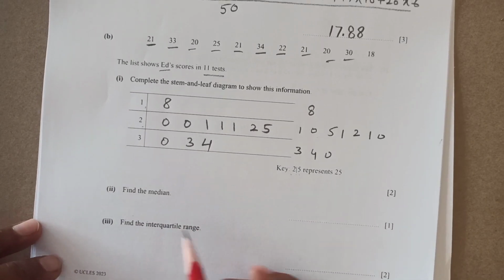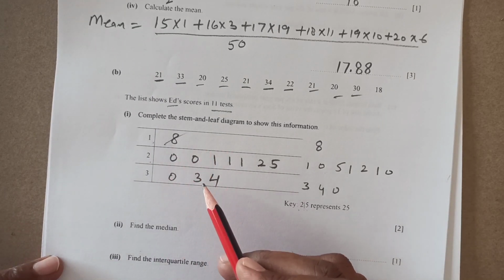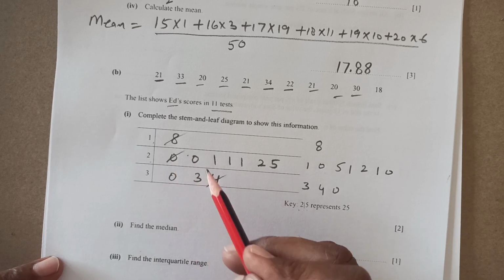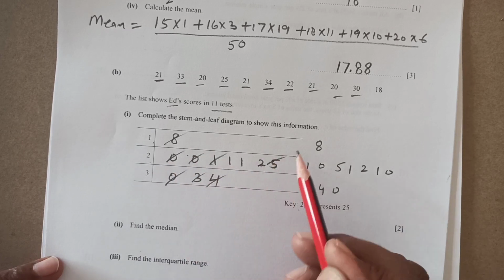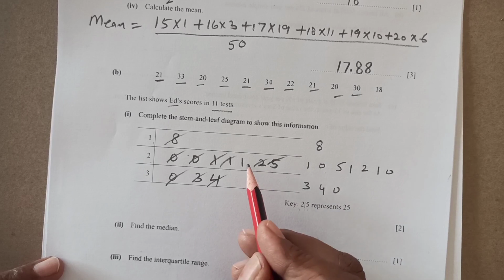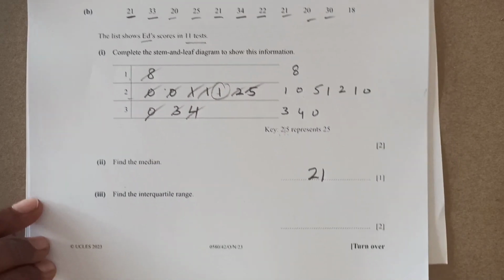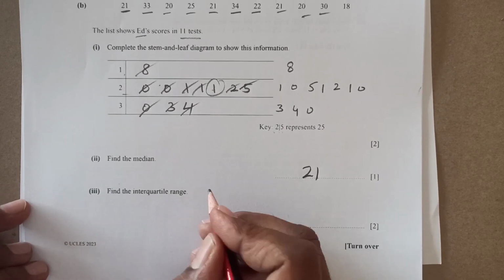Now find the median. So median is the middle number. You can just strike off from the first and then the last, second last, third last, fourth last, fifth last. So we are left with this, which is 21. So median is 21.